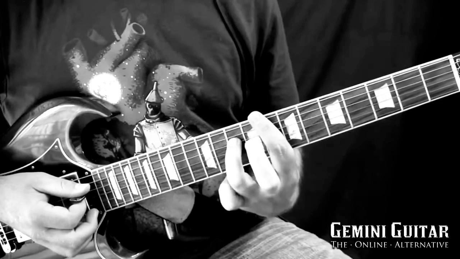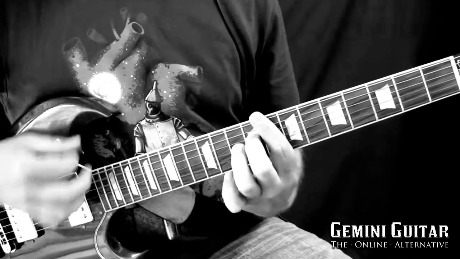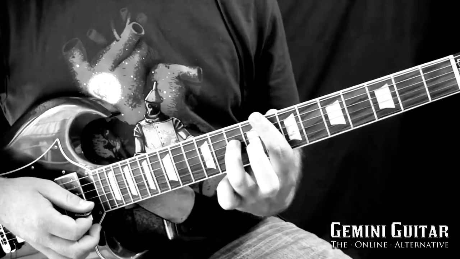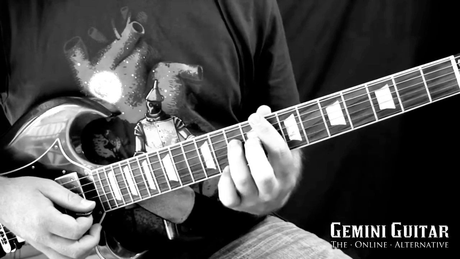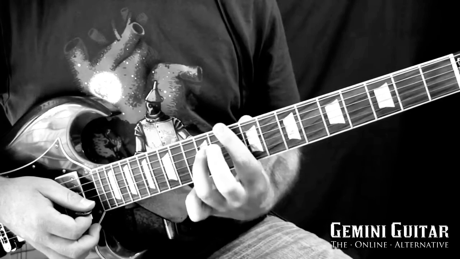So we're starting with our F, inverted F, and flattening the 5th. This time the changes are a bit easier because we just move the inverted shape up. So instead of the fancy stuff we did before, we're just moving the F up to the G inverted.